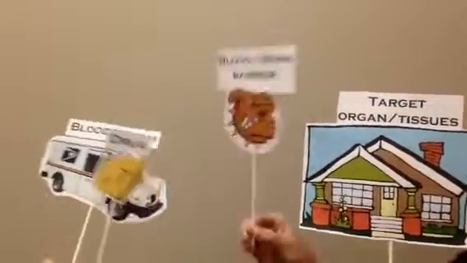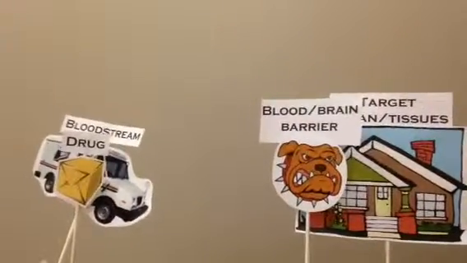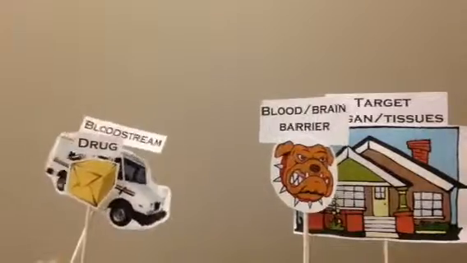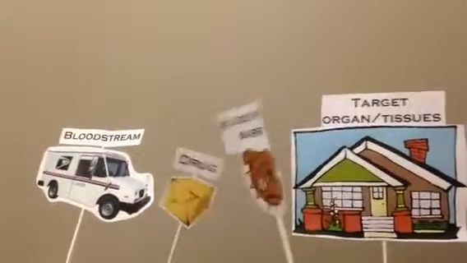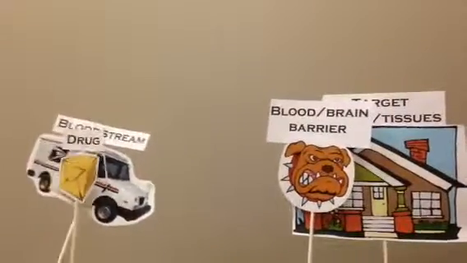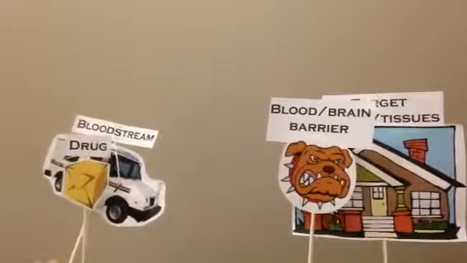This refers to the unique anatomy of capillaries in the central nervous system. There are tight junctions between the cells that are so tight that they prevent drug passage. Only drugs that are lipid-soluble or have a transport system can cross the blood-brain barrier.